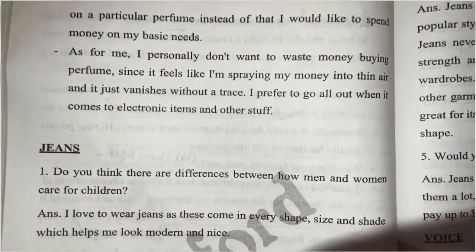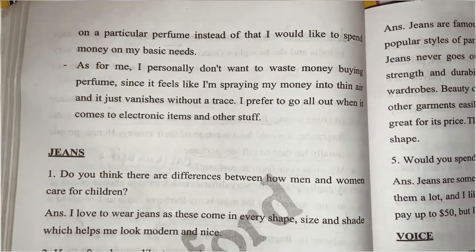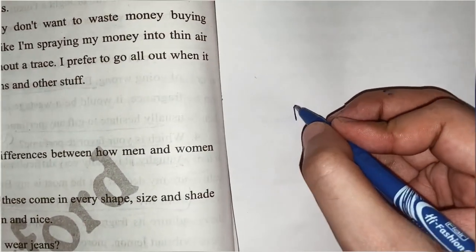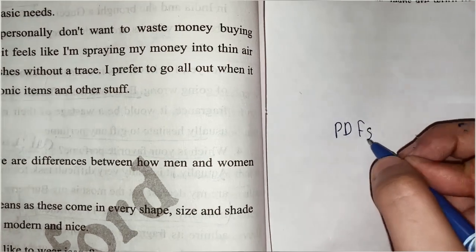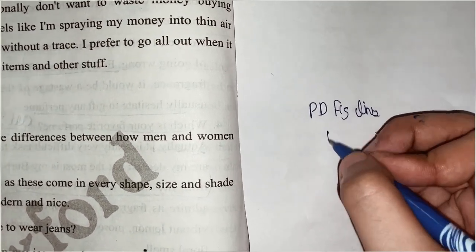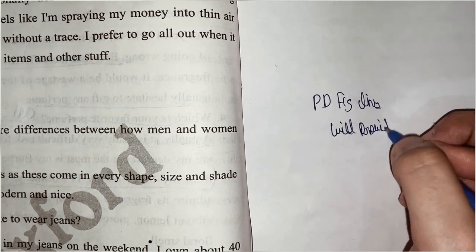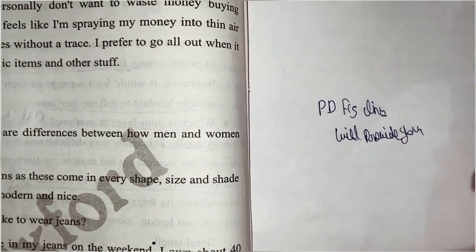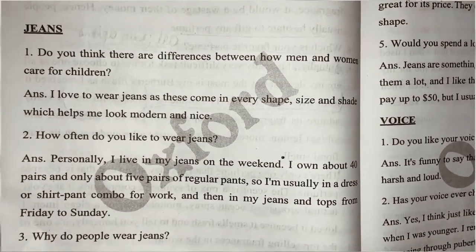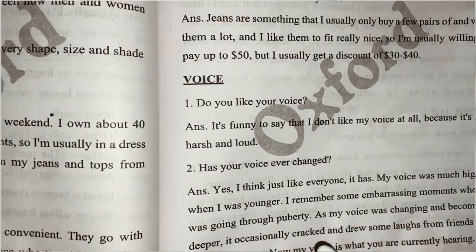Okay, and then there are many topics that we should practice. Another topic is about jeans, and we will discuss it in this video. I will give you a PDF of all these, so that you can prepare all these cue cards with your answers and the questions in the PDF, so that whenever you want to answer any question, you can see what type of answer they expect and how we can answer in the IELTS exam.